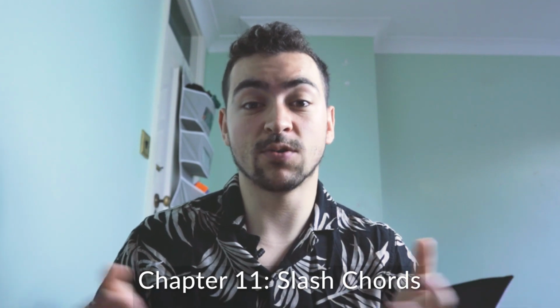Suspensions add some tension to your chords and also create a bit of movement within the chord progression because we're playing a little bit of melody within the chords themselves. So it's a really great technique to have in your arsenal. The next technique is slash chords. So if you know what slash chords are, or even if you don't, I show you exactly what they are and how to use them in your chord progressions effectively.